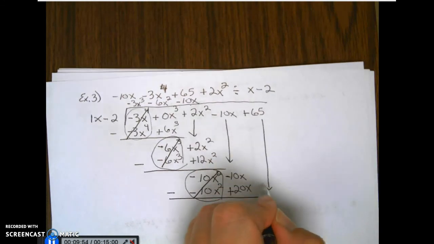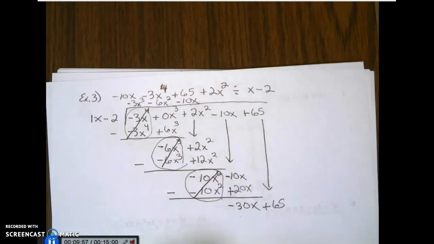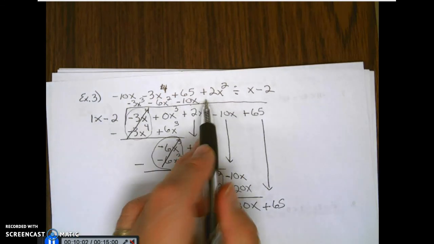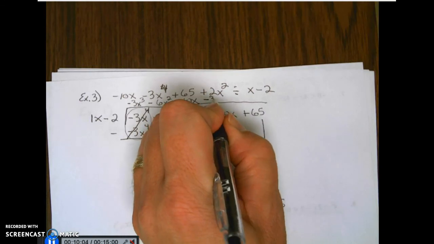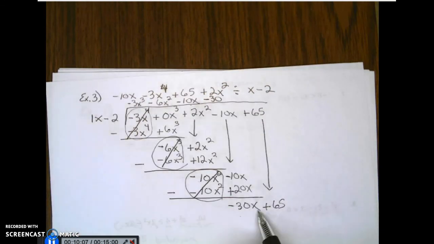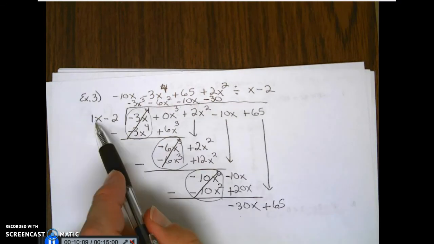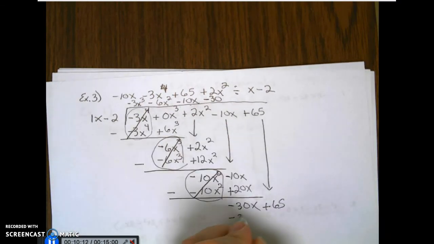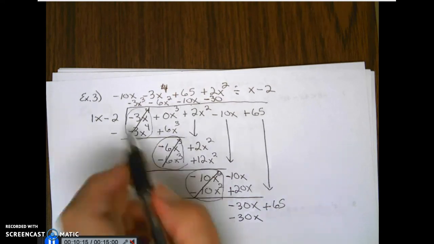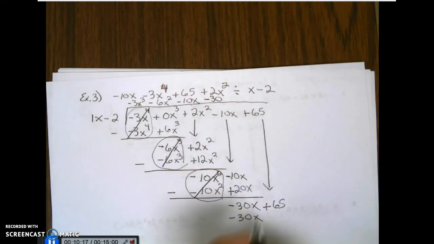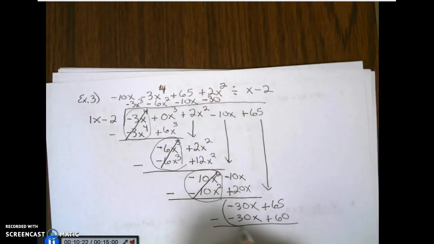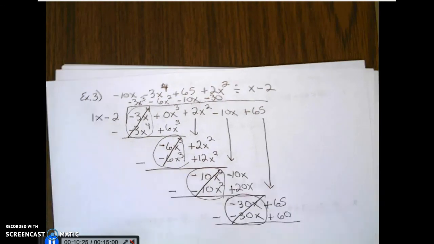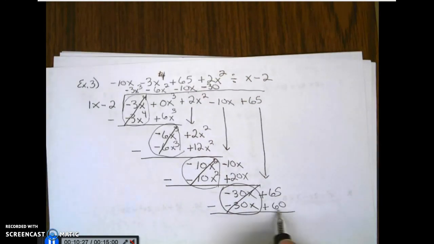Bring down the constant. Start the process all over again. So 1 times what is negative 30? And then there's the x, so we don't need to put an x on here. So 1x times negative 30 is negative 30x. Negative 2 times negative 30 is positive 60. Notice they're the same. So they cancel. 65 minus 60 is 5. So notice we have a remainder.